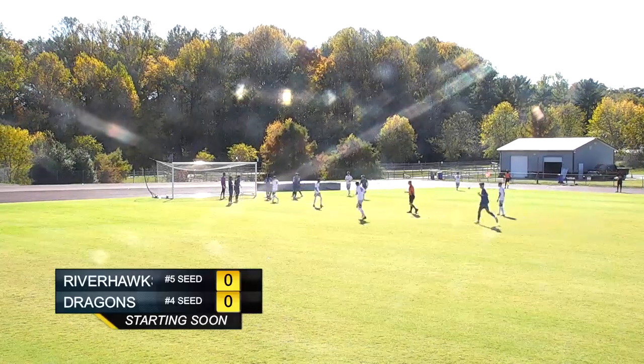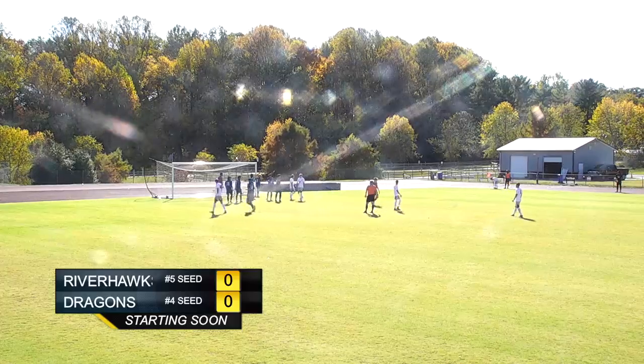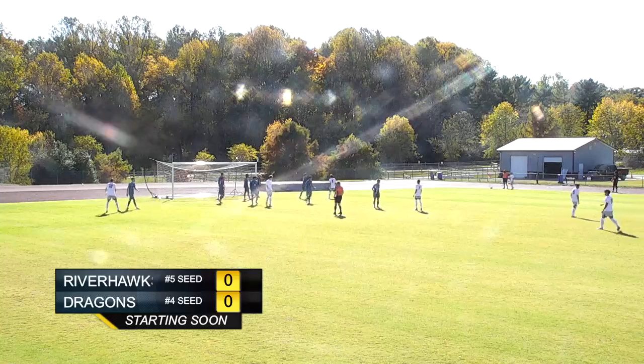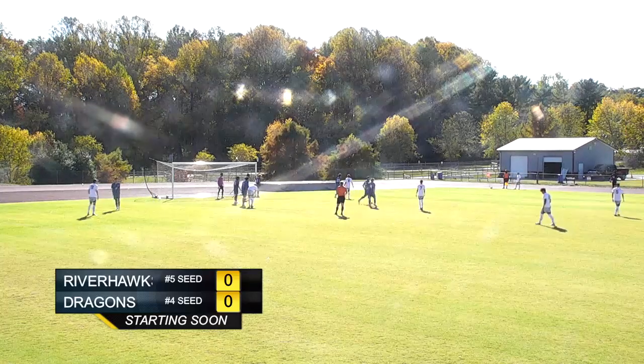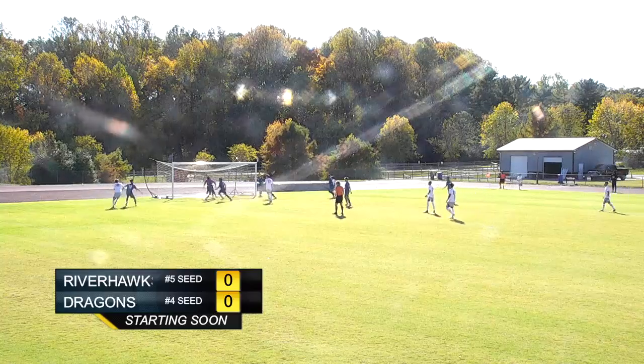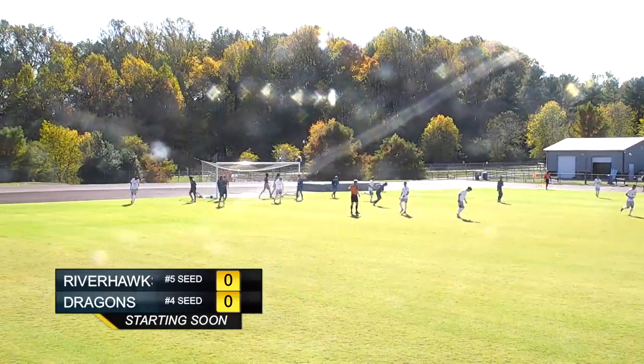Corner kick, Dragons. Darian Paz will take the corner once more. On its way. Going for Simmons. Nice header. And it's up and over the back of the net.